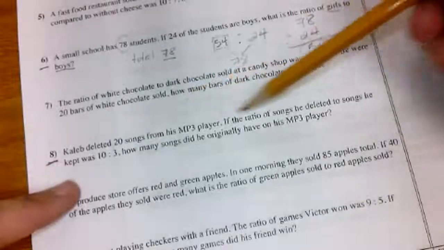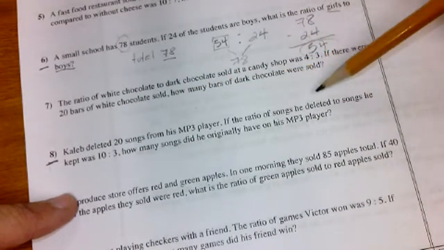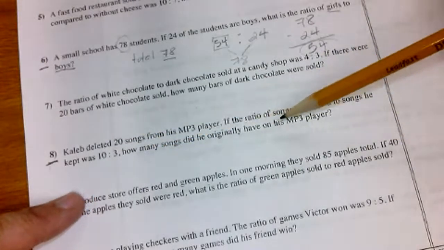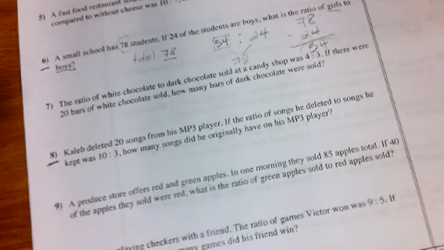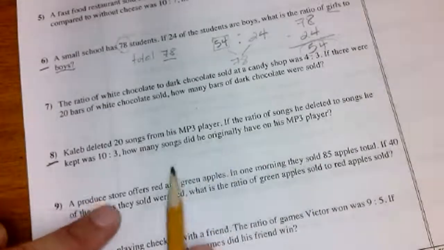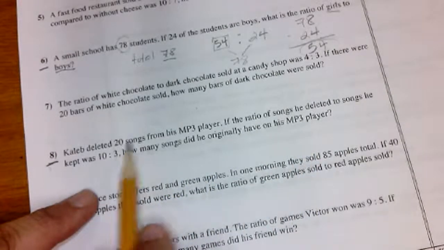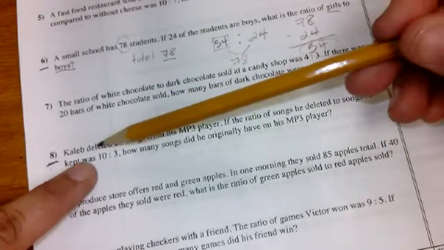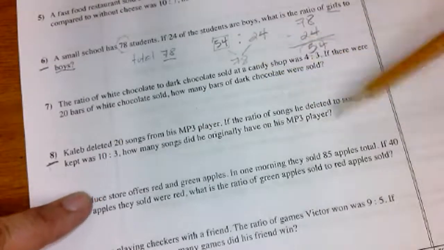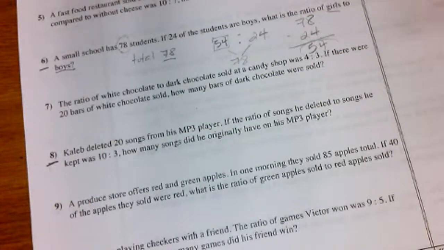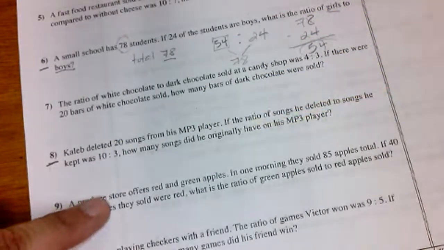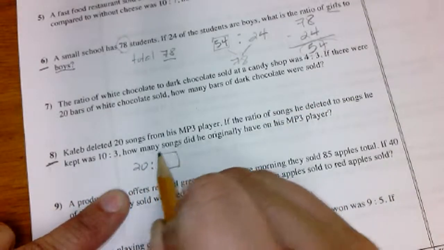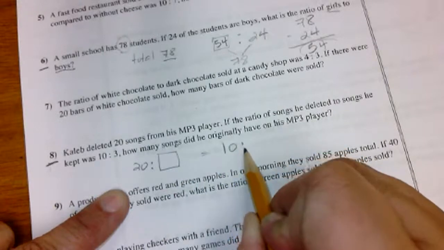Caleb deleted 20 songs from his MP3 player. If the ratio of songs he deleted to songs he kept was 10 to 3, how many songs did he originally have on his MP3 player? Okay, I'm doing one more because I want to do this one. This one sounds fun. So he has 20 songs to start. So this is another incomplete one where we have 20 to something equals 10 to 3.